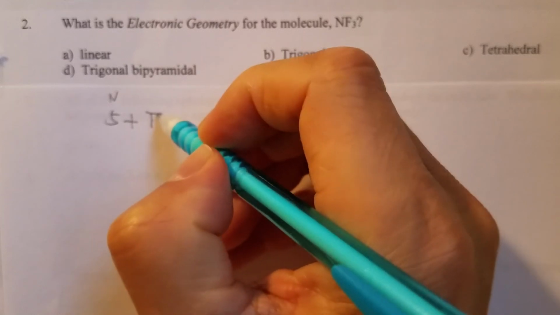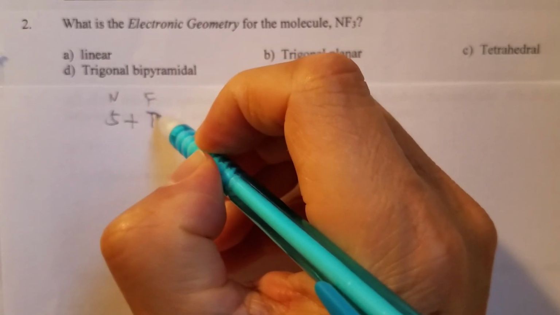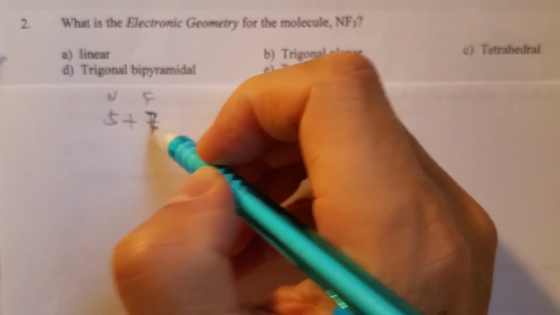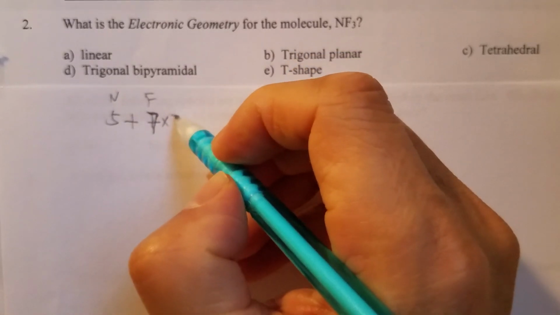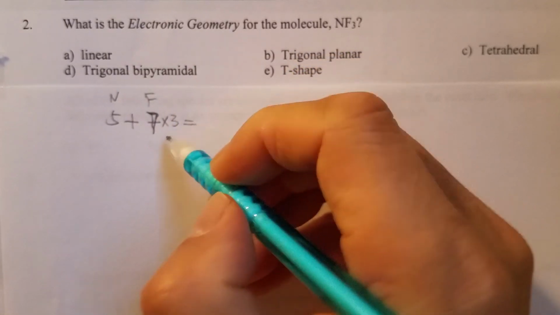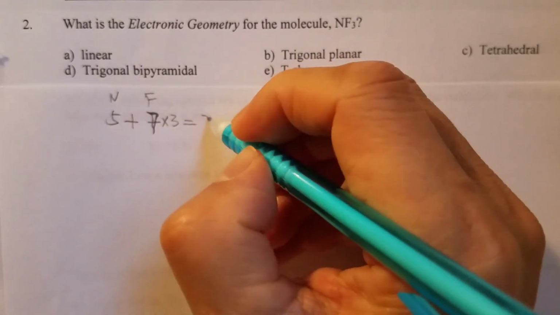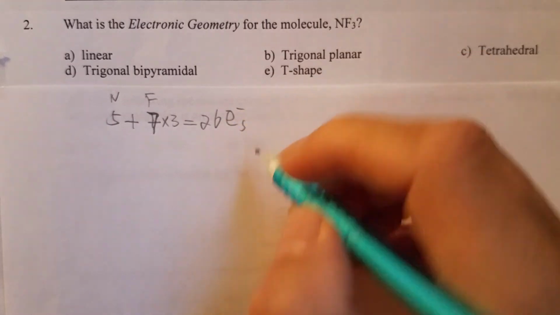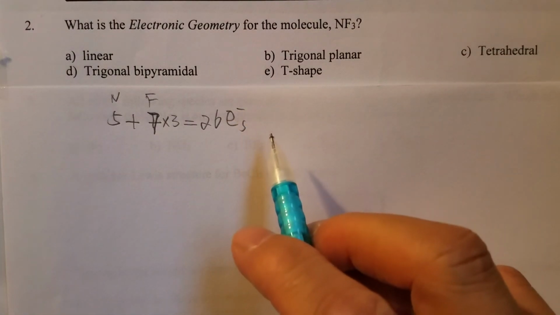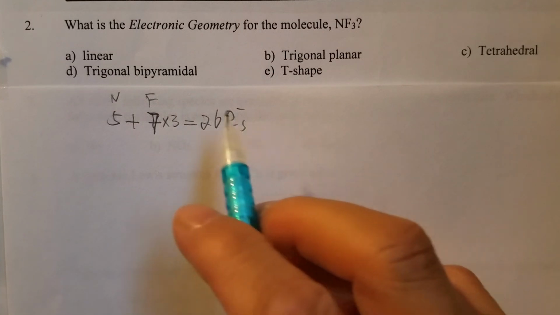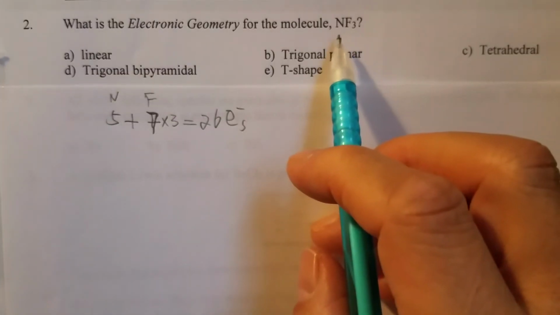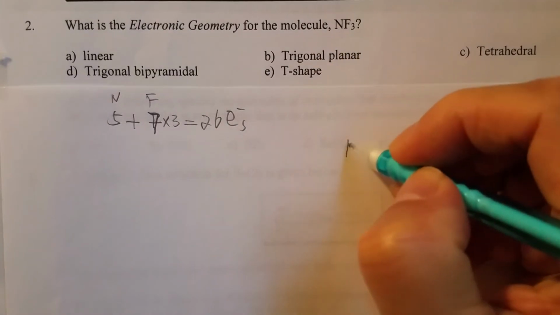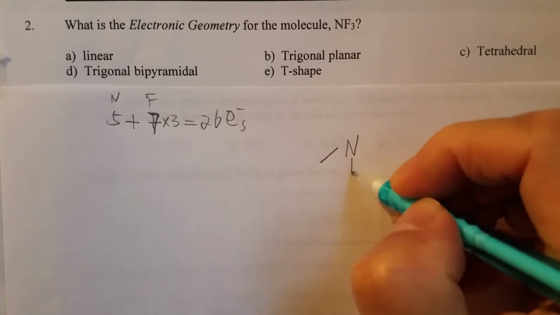Fluorine is in group 7, so it should have 7 valence electrons for each fluorine. And then the total, 21 plus 5, is 26 valence electrons. Okay, so obviously we have 1 nitrogen and 3 fluorine, so we should be able to draw the structure.